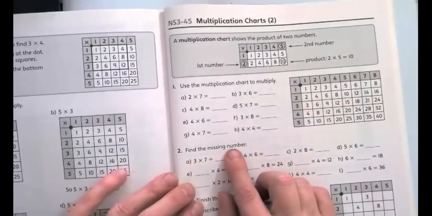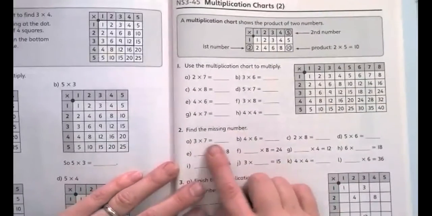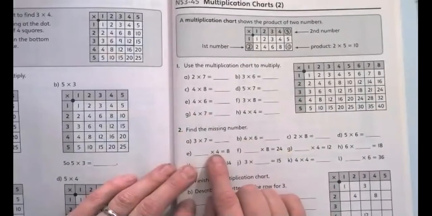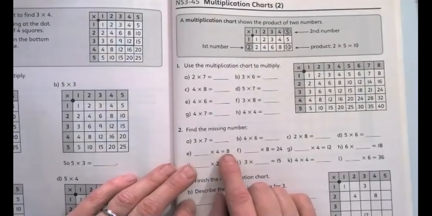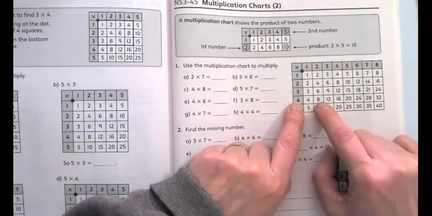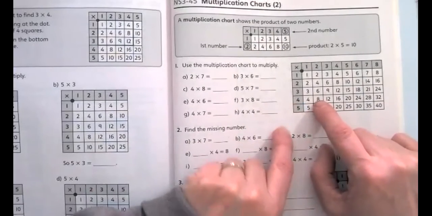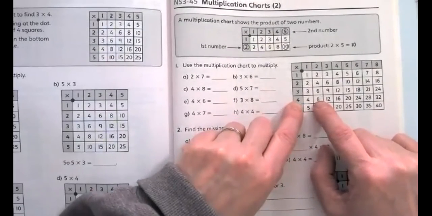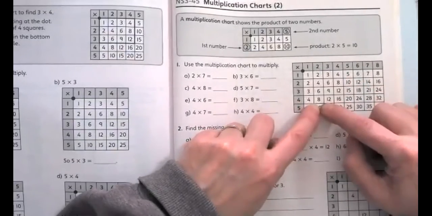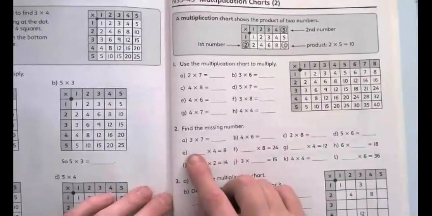Find the missing number. This time it's the same. Some of them are the same. They're just using the chart again, but sometimes they have, oh, it's something times 4 is 8. What times 4 is 8? So I can go over here and I look at 4 and I look for the answer. I know what the answer is. The answer is 8. So I know that it's going to be 4 and then I have to go up. Oh, 4 times 2 is 8. So I would put a 2 there.